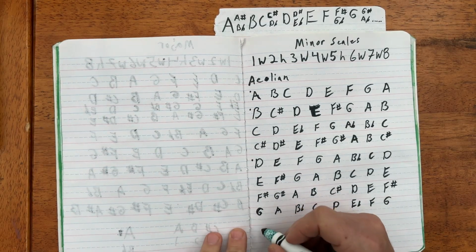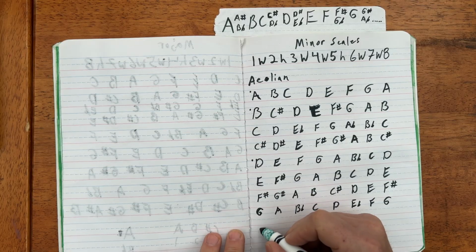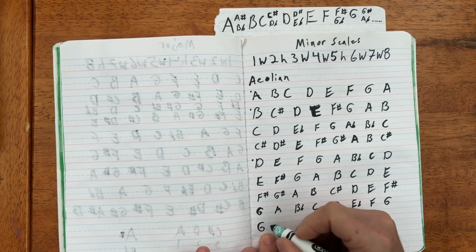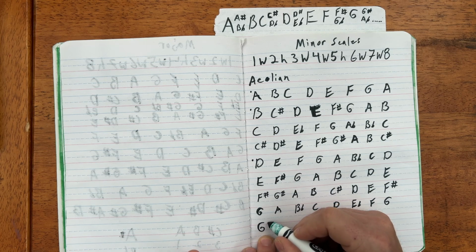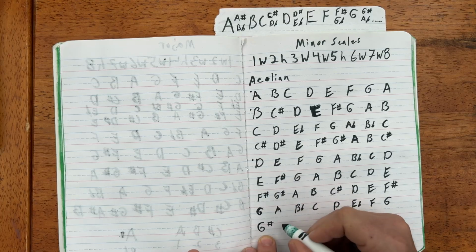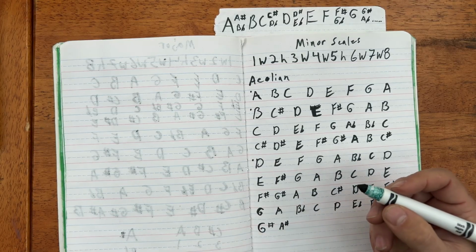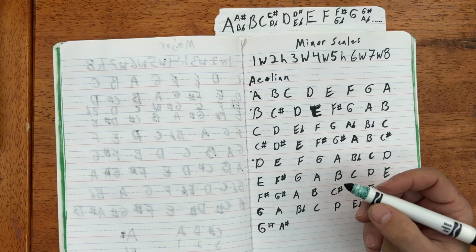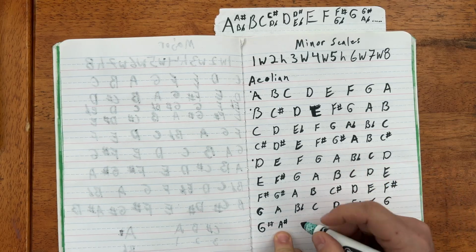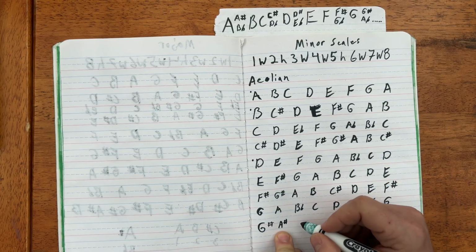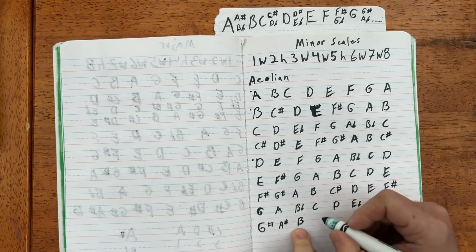And since we're doing it, we might as well throw in G sharp minor as well. So G sharp. Then we'll go with A sharp as 2. And then B is 3.